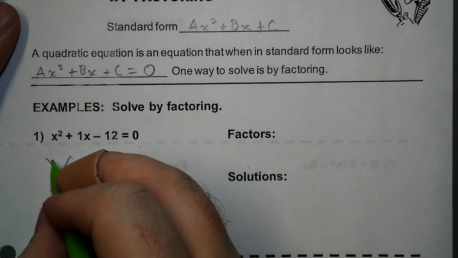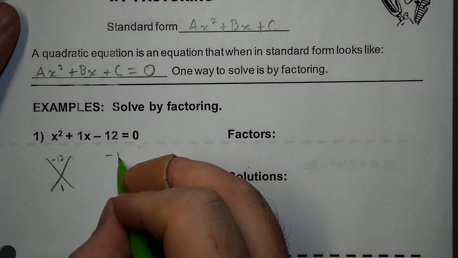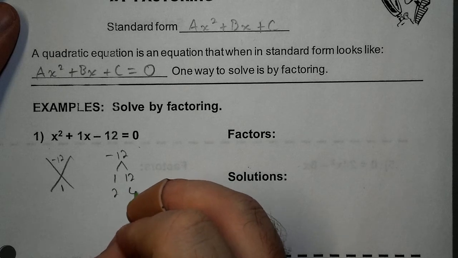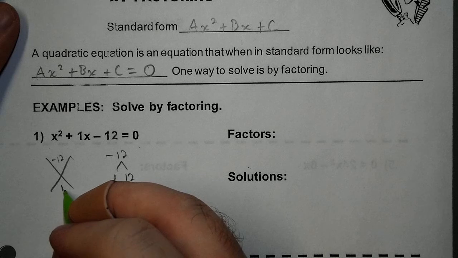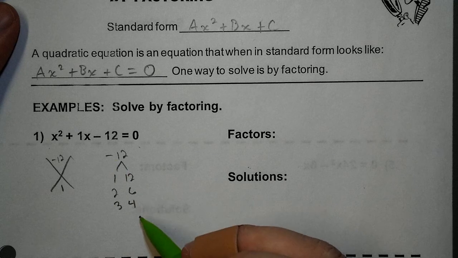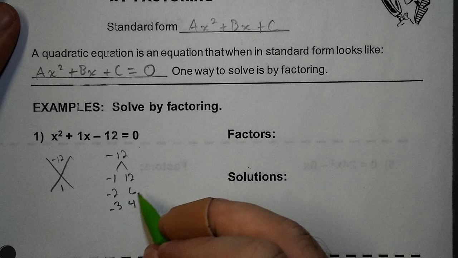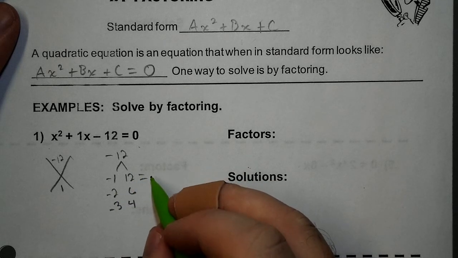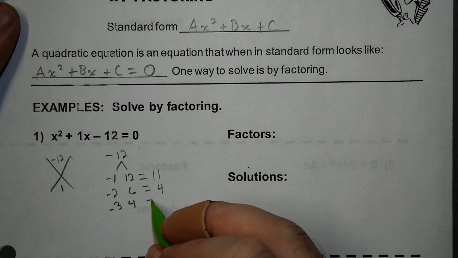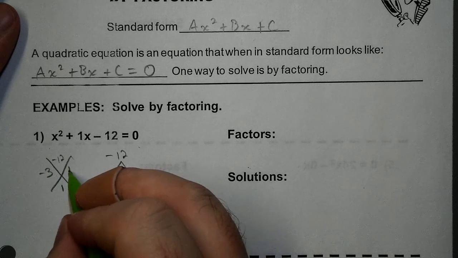1 times negative 12 is negative 12. At the bottom goes our b value, which is 1. The factors of negative 12 that add up to 1. So 1 times 12, 2 times 6, 3 times 4. Now, it needs to be positive 1, but I know since I multiplied and they came out to a negative, one of these will be negative. Since my answer here, when I add them, is positive, the smaller one's going to be negative. Negative 1 plus 12 is 11. Negative 2 plus 6 is 4. Negative 3 plus 4 is 1. So those are my factors. Negative 3 and positive 4.